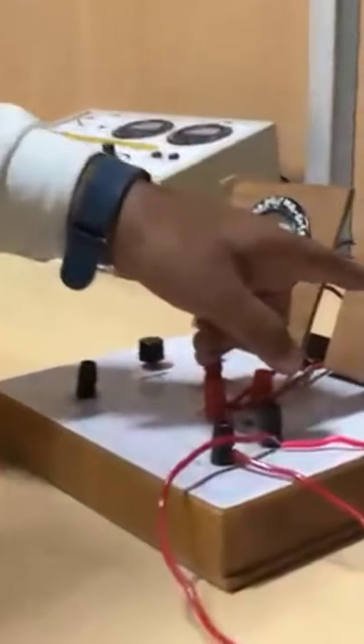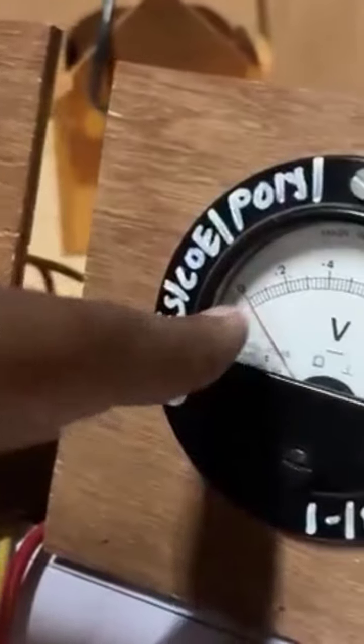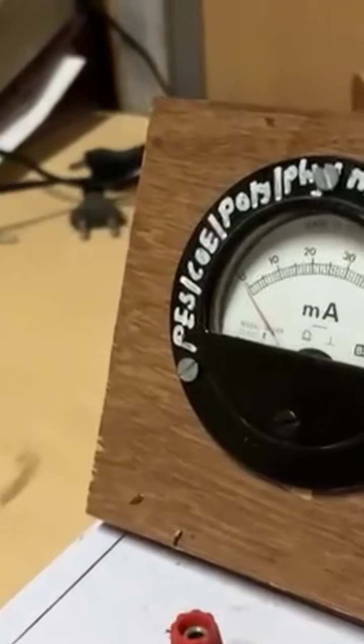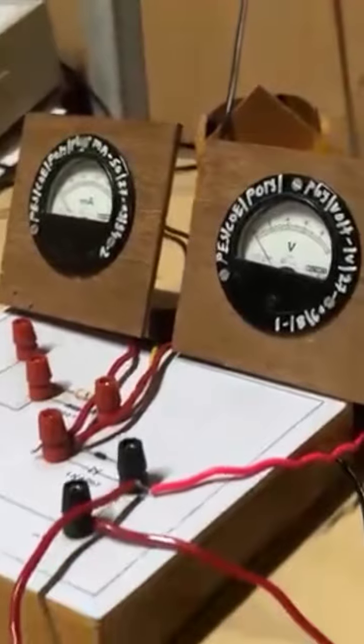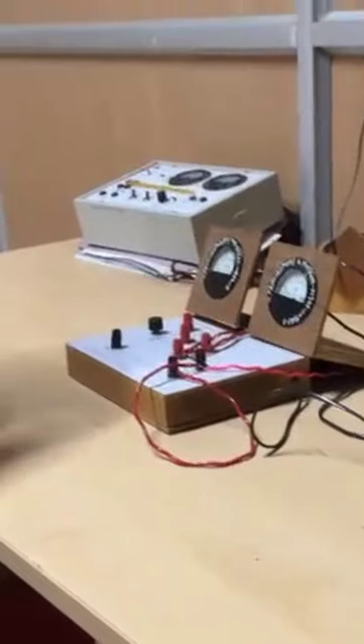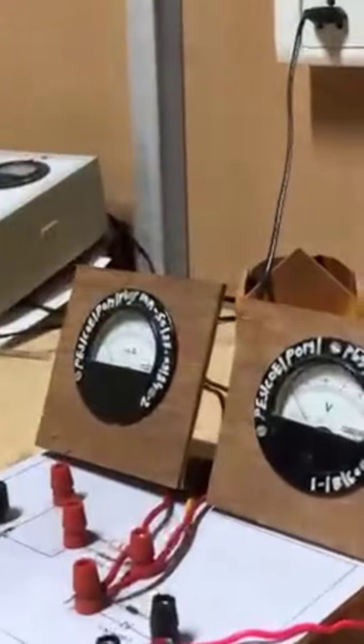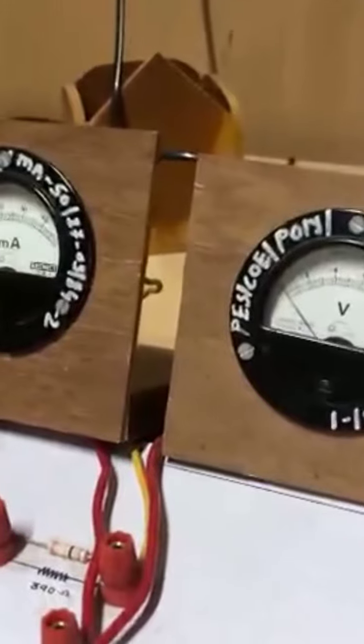In this case, each division of this voltmeter is 0.02 volt. So if we move 5 divisions on the voltmeter, we get 0.1 volt. So we will start our experiment.